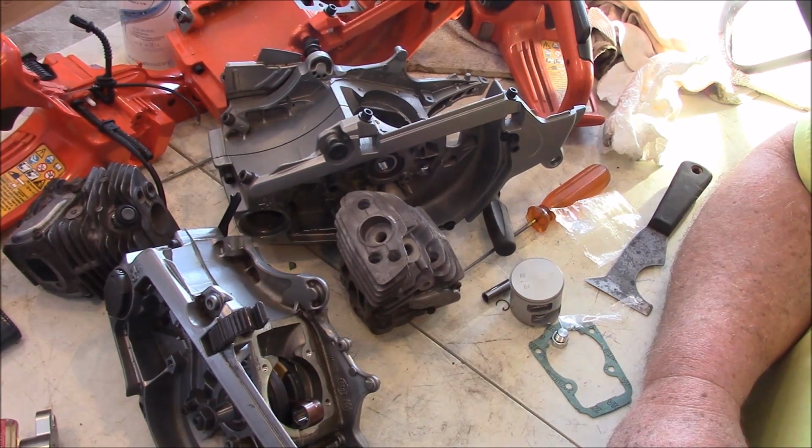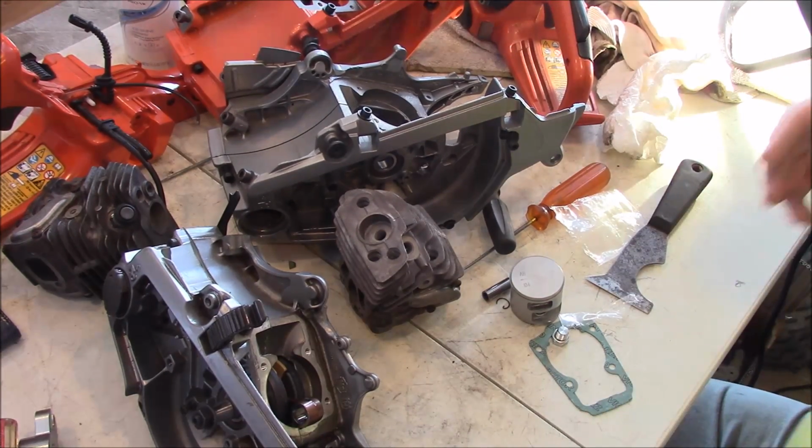So anyway, I think I'm going to turn this one off and get back to building this 550.